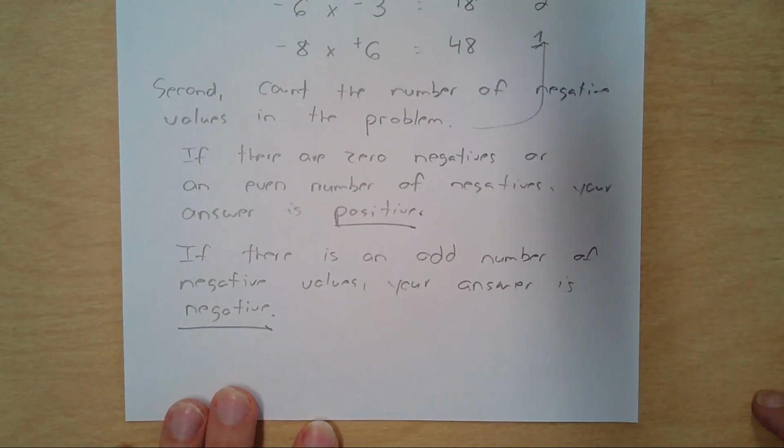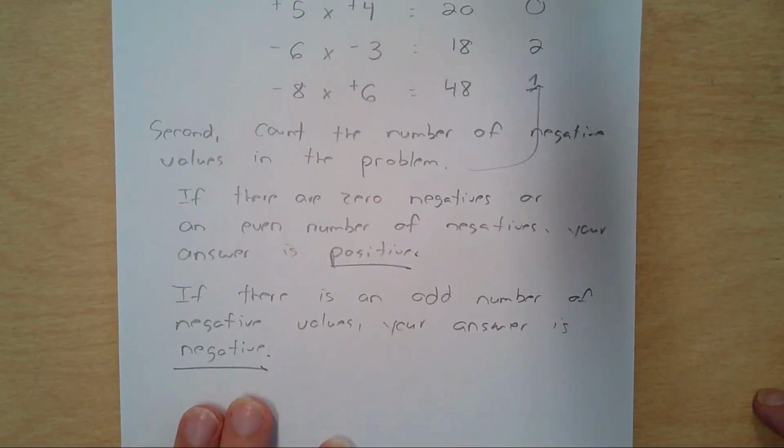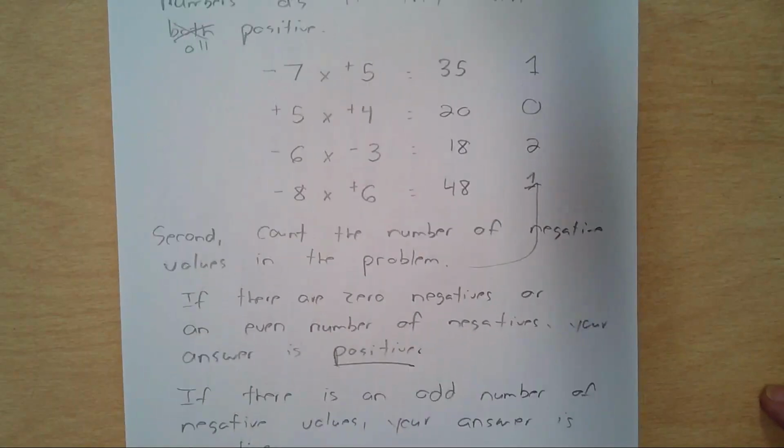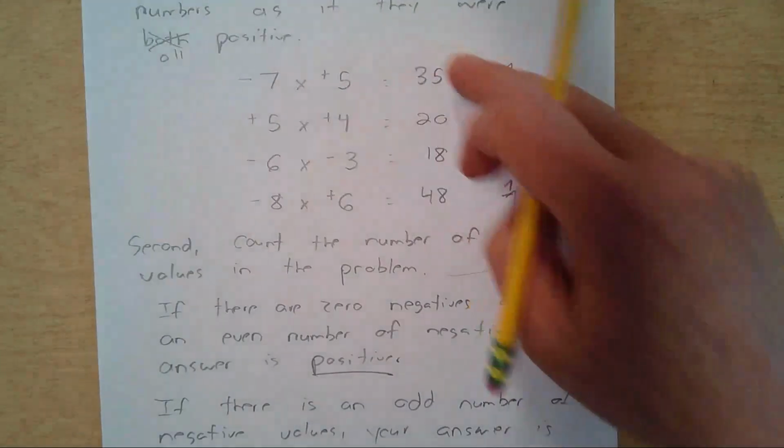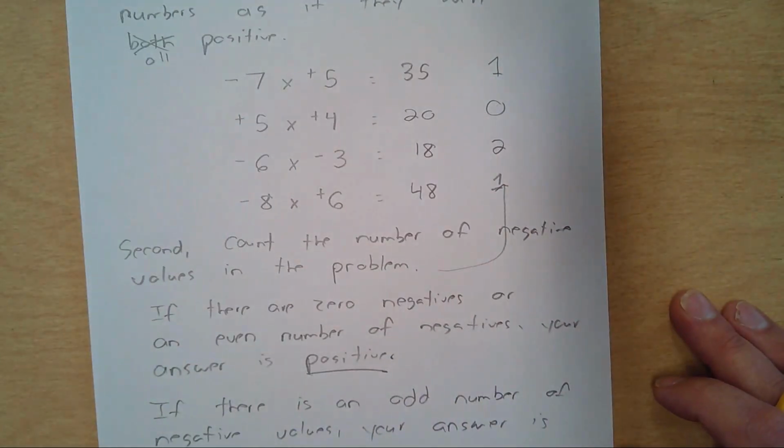So if we go back up here, Kayla, I can give you my paper in a minute. Now we're going to figure out my answers. They're all 35, 20, 18, or 48, but are they positive 35 or negative 35? How do I know?